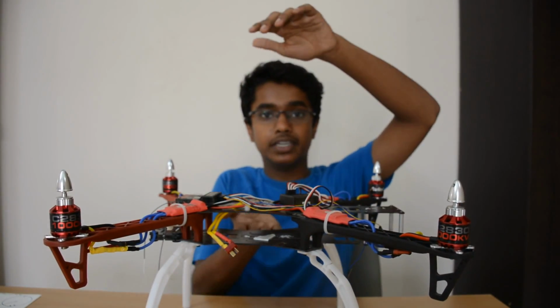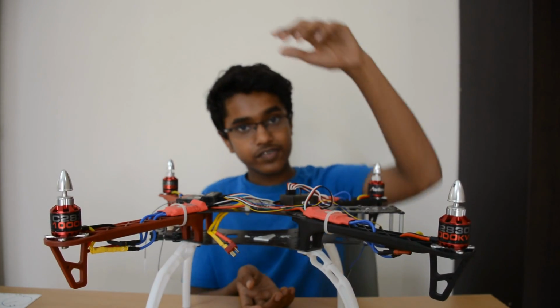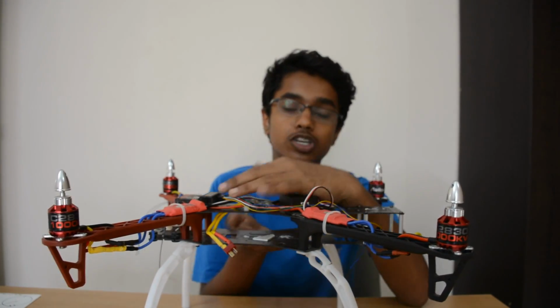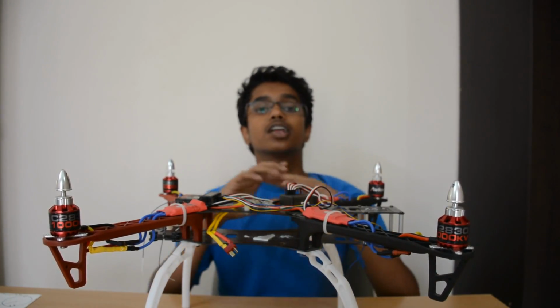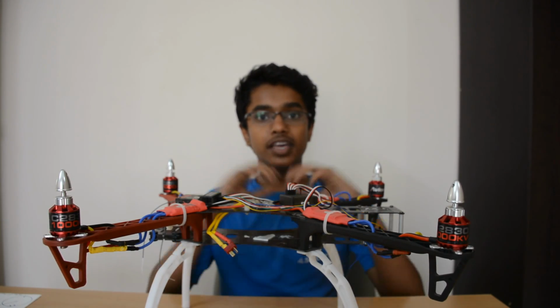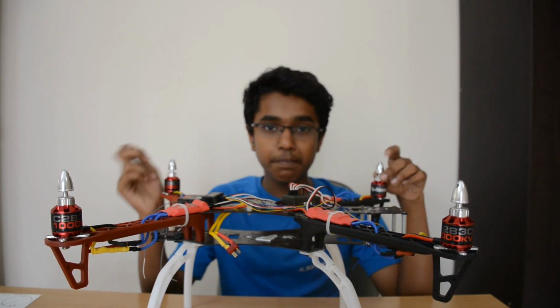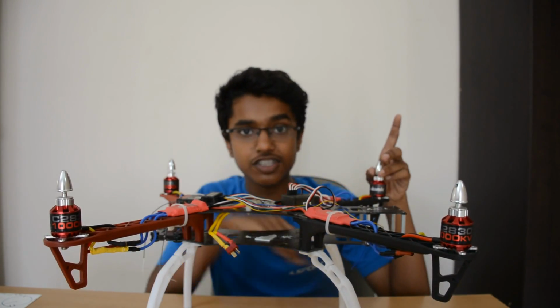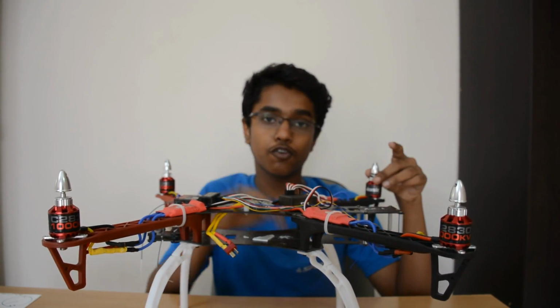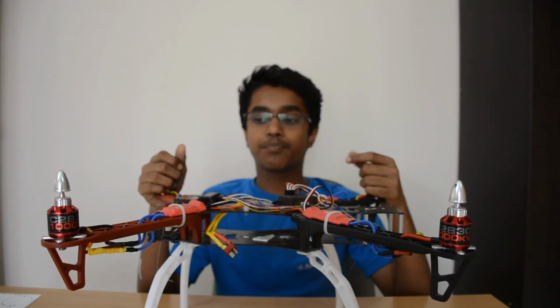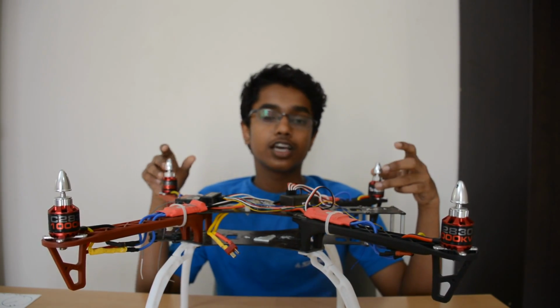Again, lift should be greater than weight. If lift is not greater than weight, the quadcopter is obviously not going to take off. This is not only true for the quadcopter; an airplane, a helicopter, anything that's flying, even a paper plane, has to counteract these 4 forces to achieve flight.